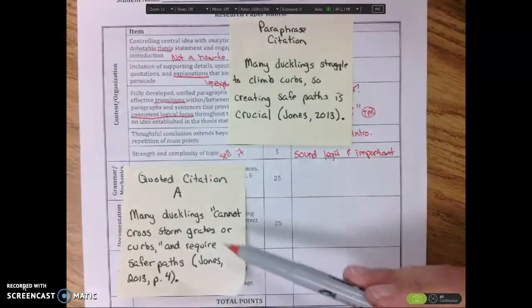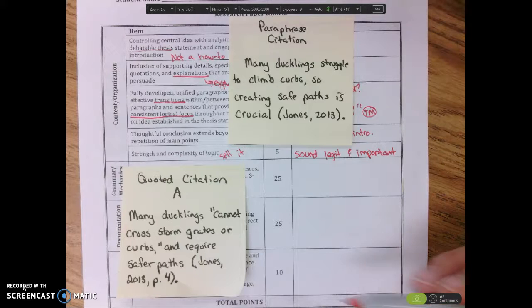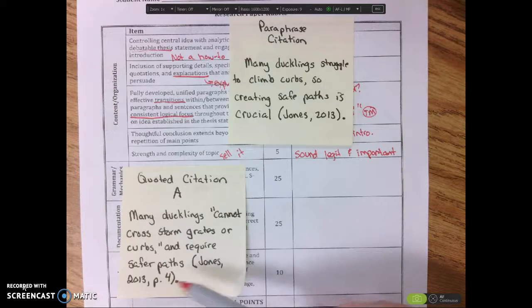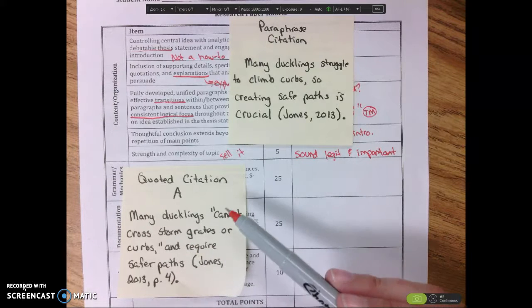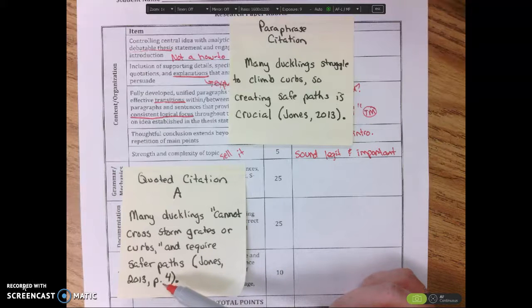All right, quoted citation A. Many ducklings, quote, cannot cross storm grates or curbs, end quote, and require safer paths (Jones, 2013, page 4). So when you do a direct quote, when you have your quotation marks, you need the author, the year, and the page that it occurred on.